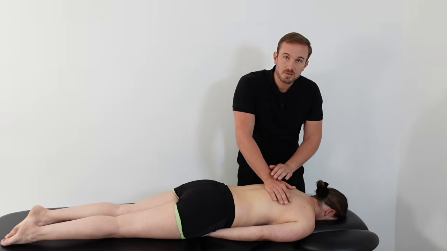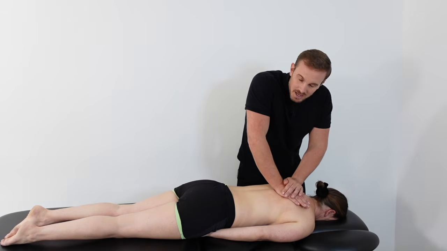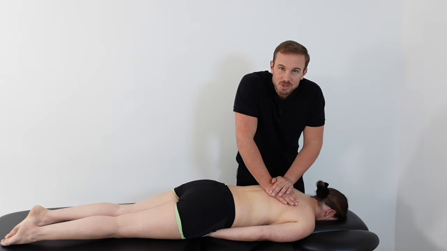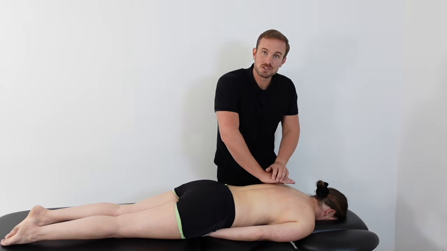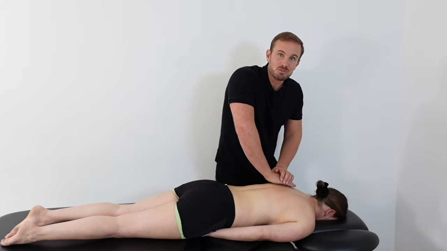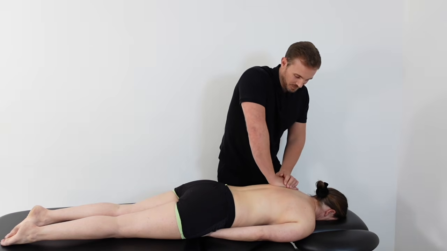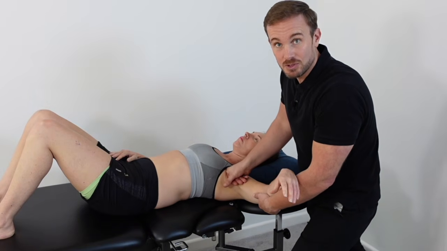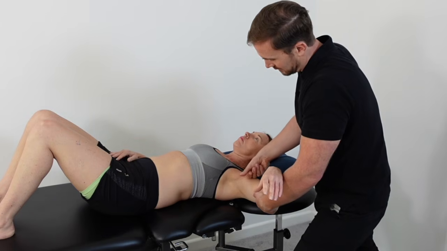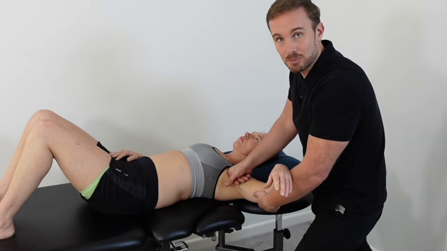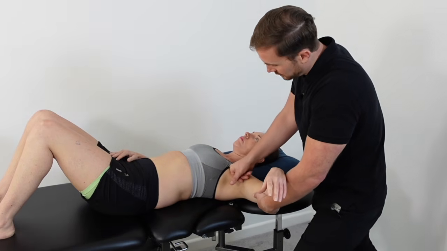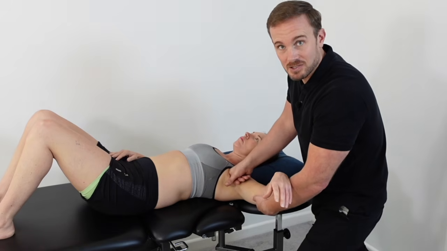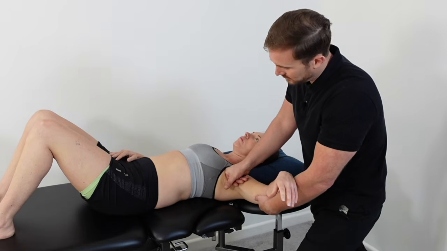You can also do that over the rib angles. You may get a few clicks and clunks, but you're not doing any high velocity thrusts, so you're not doing any manipulation techniques. When you're doing your soft tissue techniques, it's also an idea to do some soft tissue work over the pecs. So with the patient lying down on their back, bringing the arm out to their side in a comfortable position, you can then do some massage techniques over the front of the chest, like so.